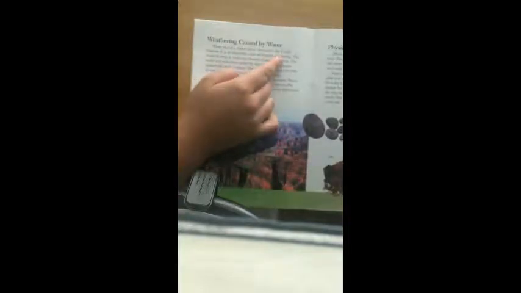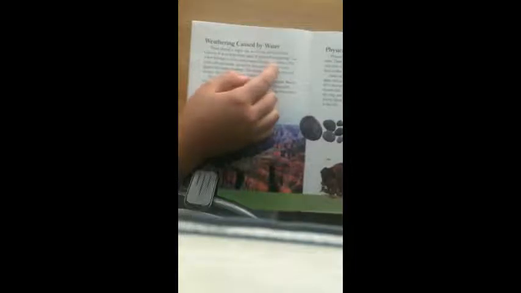Weathering caused by water. Water played a major role in carving out the Grand Canyon. It is an important cause of physical weathering. The water flowing in rivers and streams changes landforms. The rocks and sediments carried by moving water scrape against the rocky riverbed. This slowly wears away the rock. In time, the water carves out valleys and canyons.